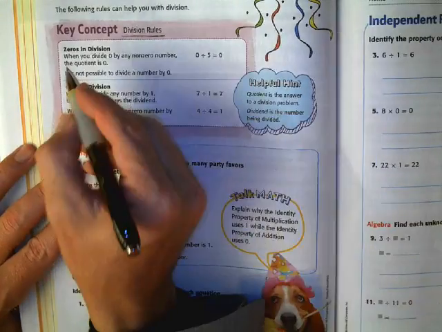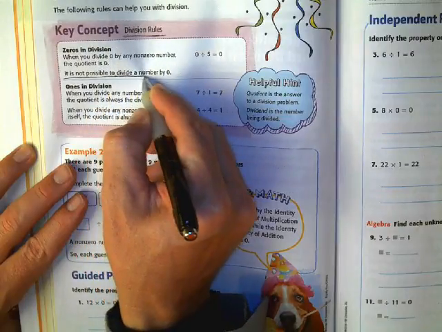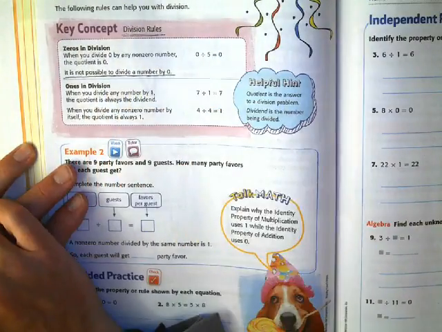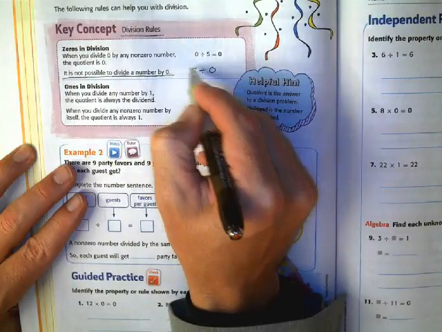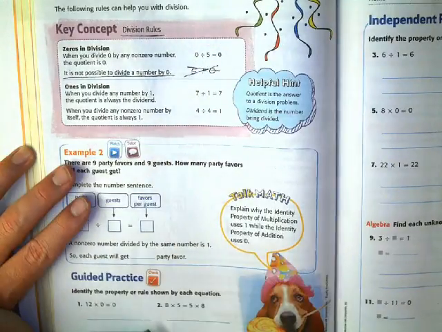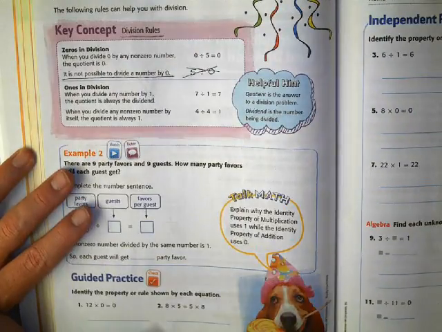Okay, here's an important rule. It is not possible to divide a number by 0. You cannot have 5 divided by 0. It doesn't work. Even if you put it in a calculator, it won't work. It doesn't do anything. It gives you an error.